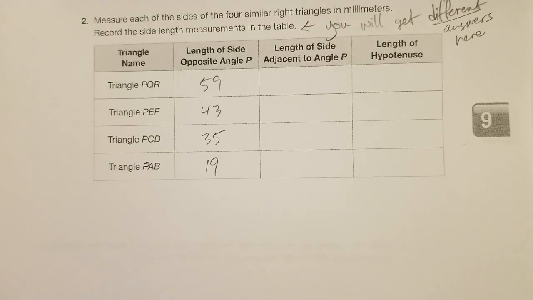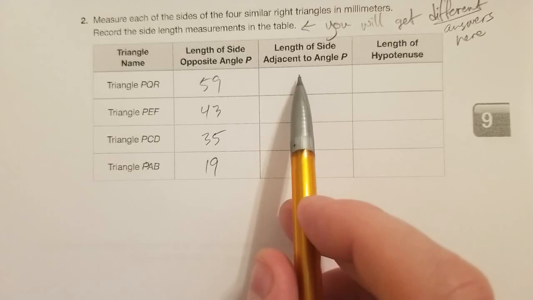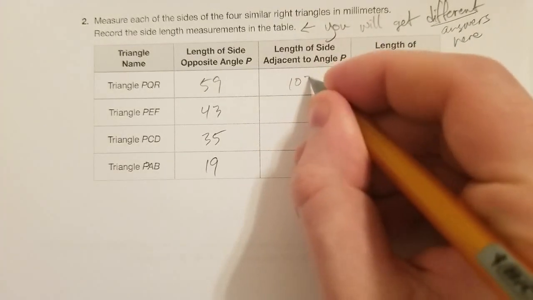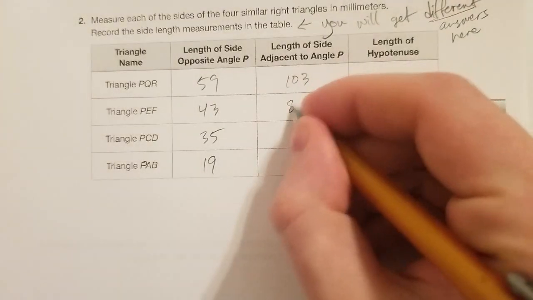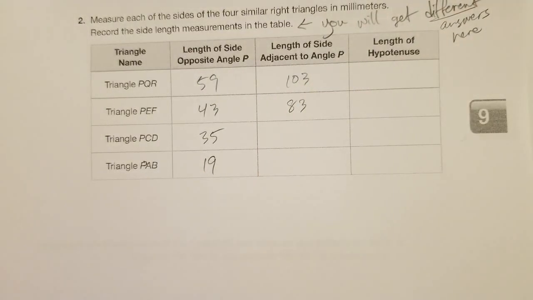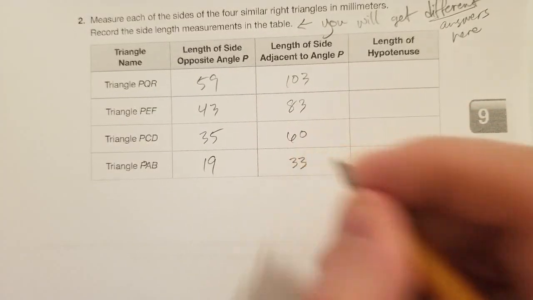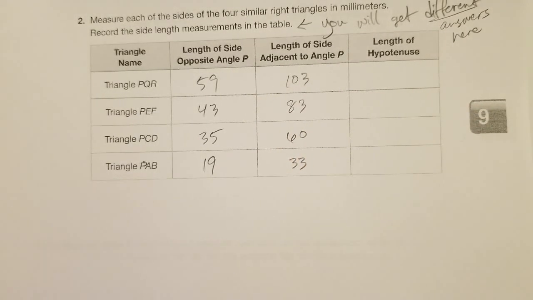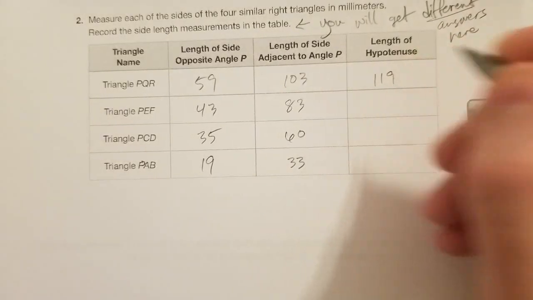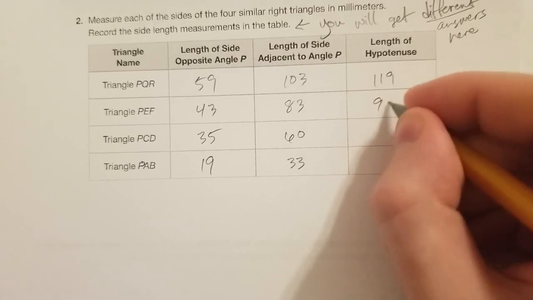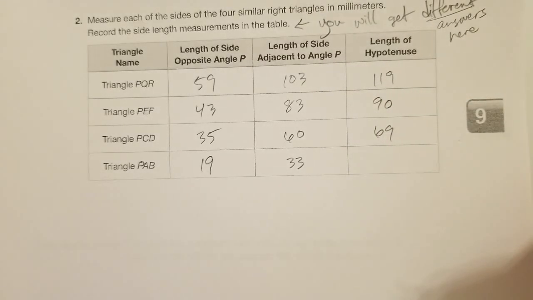Okay, now the sides adjacent. The big one for PQR was 103. And then the next one was 83. Then the next one was 60. And then 33. Then my hypotenuses, going from biggest to smallest, was 119. Then I had 90. Then I had 69. And then I had 37.